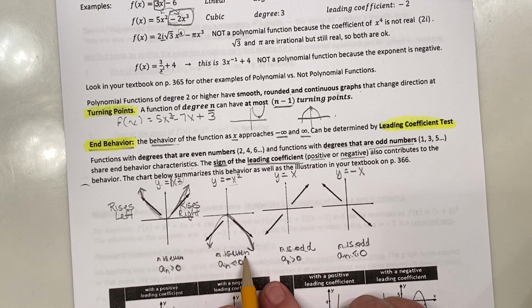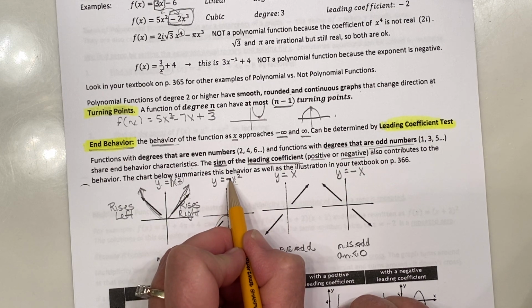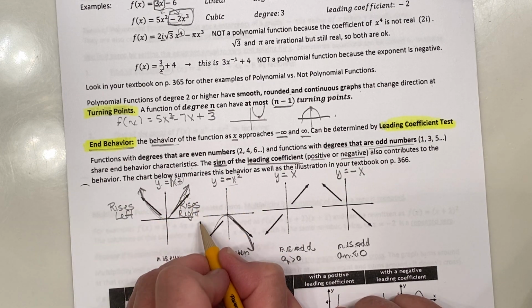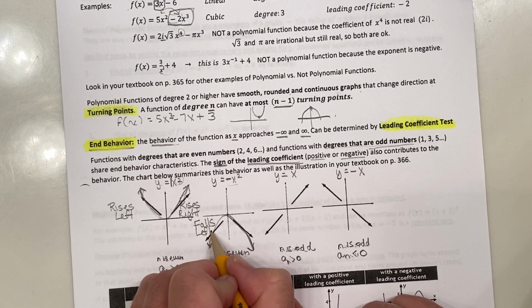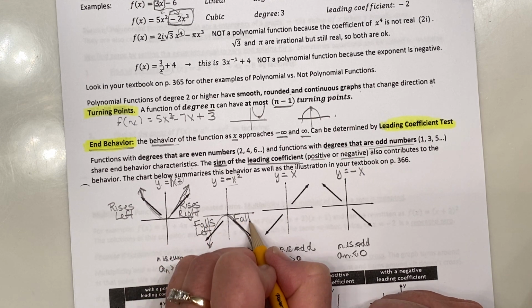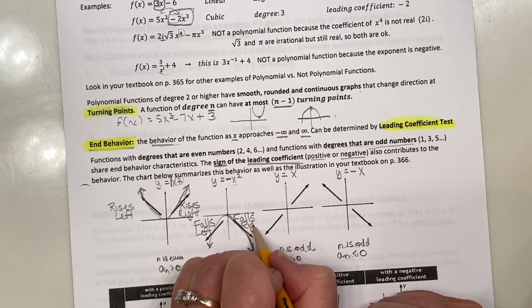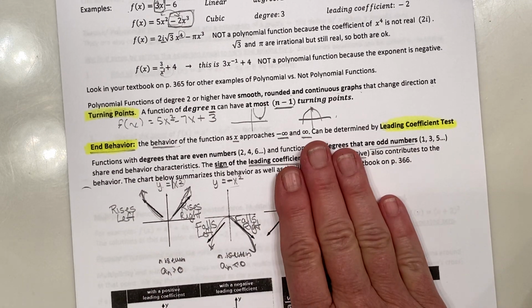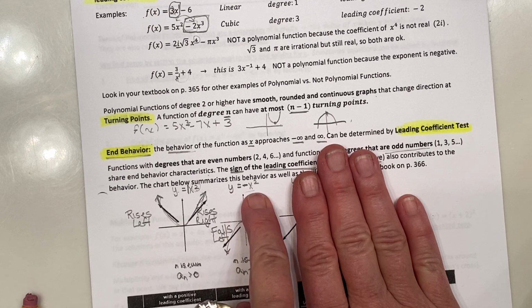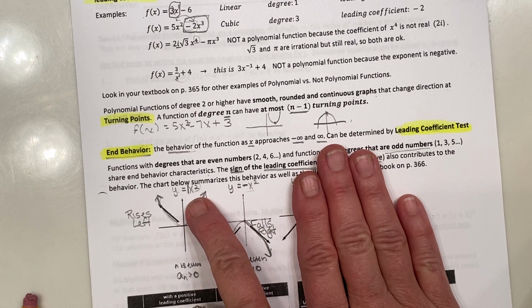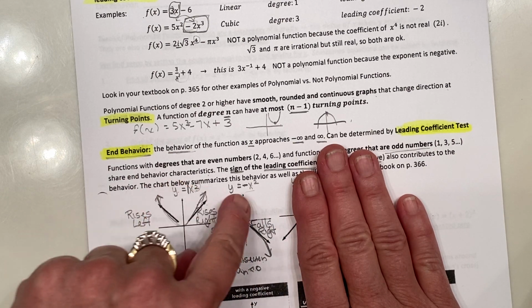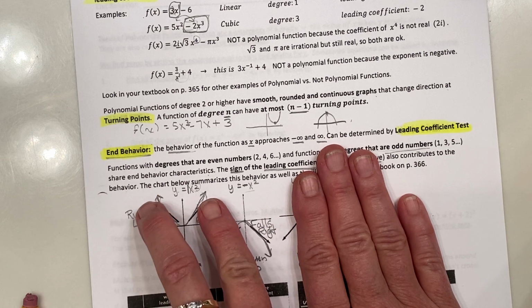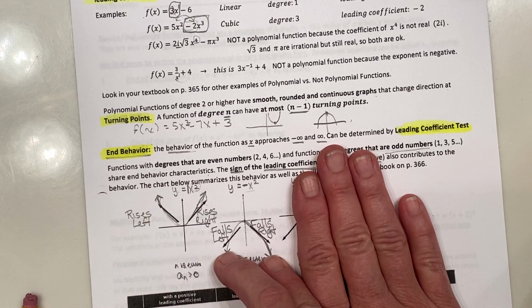So when n is even, but the coefficient is negative, then I fall left and I fall right. For these two cases, we want to identify: do we have an even degree? If we do, is the coefficient positive or negative? Because either both arms are up or both arms are down.